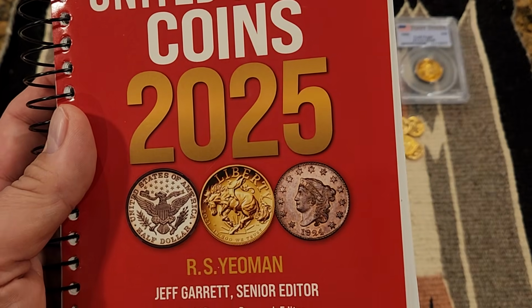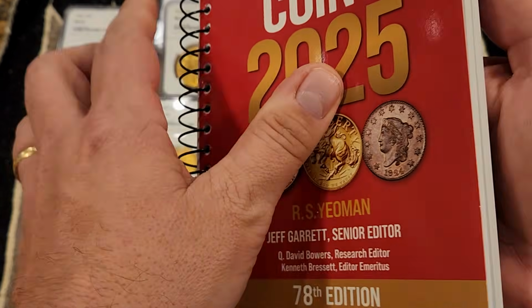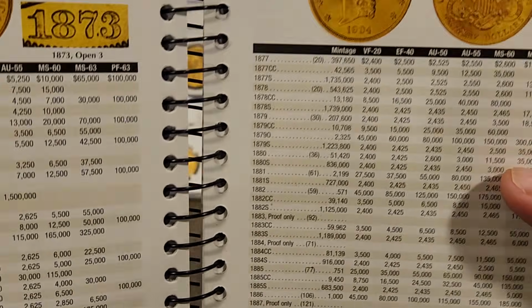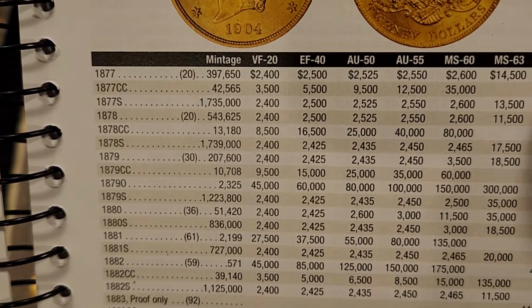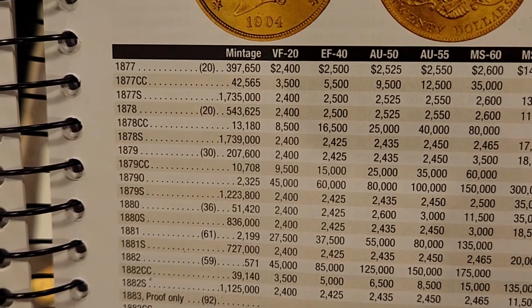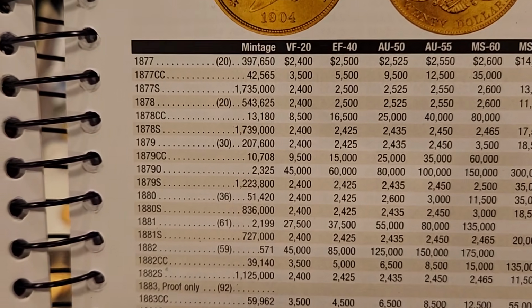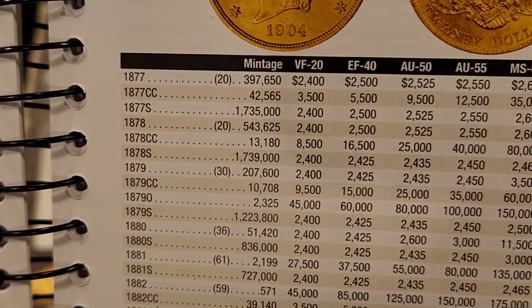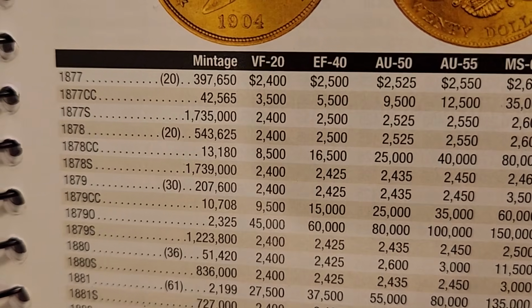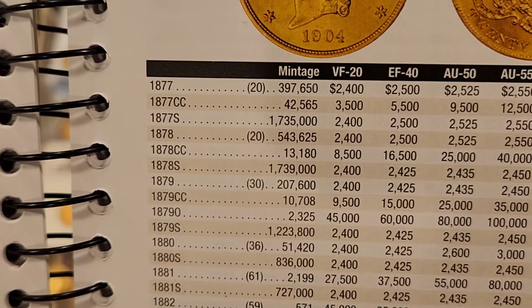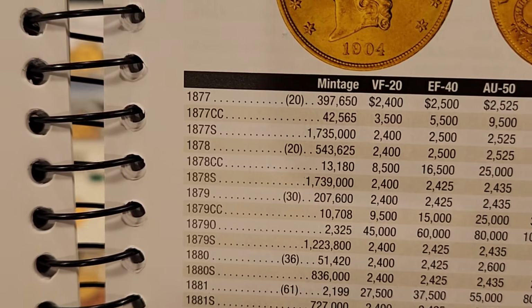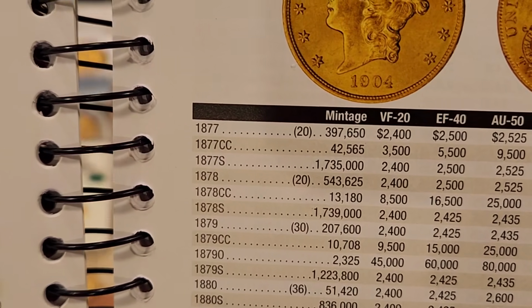You can get it at a local coin shop, or online at Amazon or other sources. But if we're looking at pieces like these gold coins, the mintage, that first column there, simply tells you the number of pieces that were made in a particular year in a particular city. That top number, we're seeing 1877, you see a mintage there of 397,650. That is a Philadelphia. We know that because it doesn't show a mint mark, and Philadelphia is our main mint.